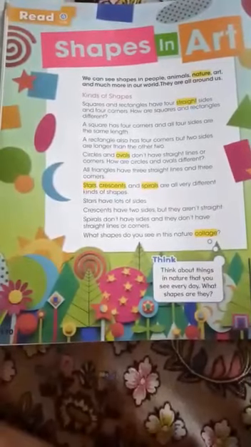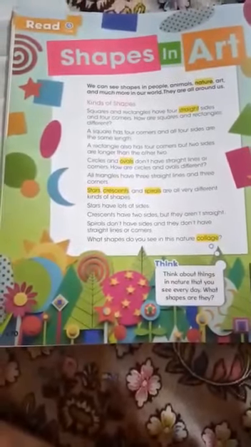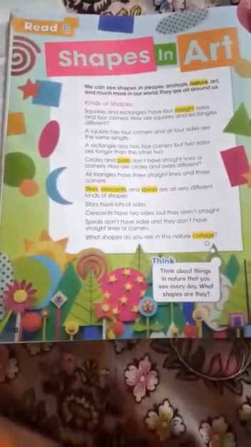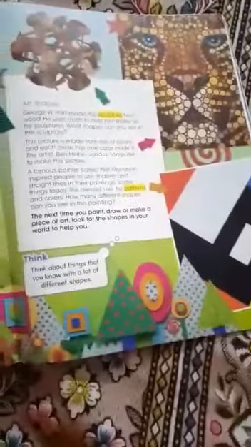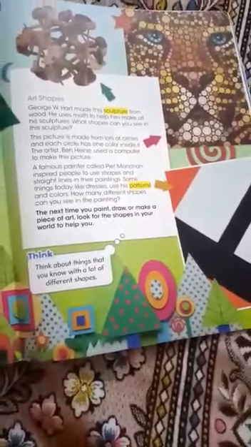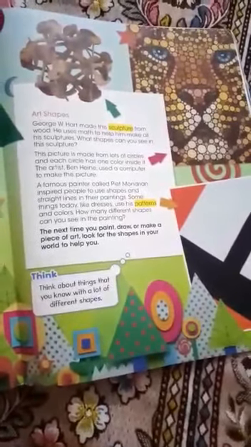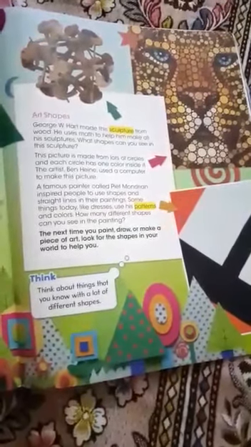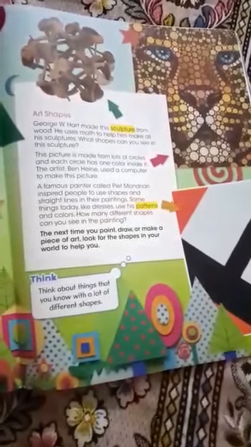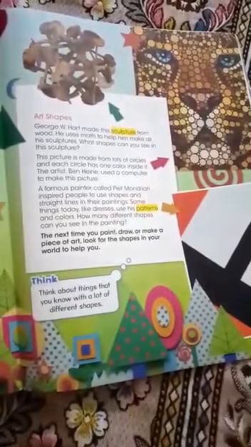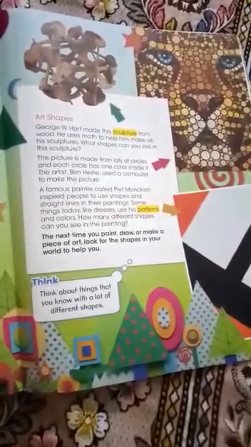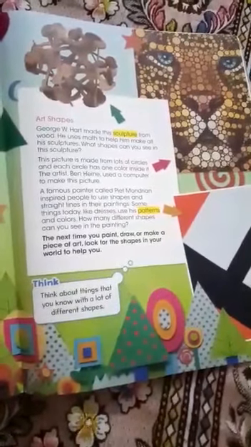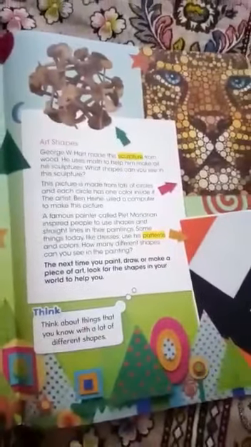What shape do you see in this nature collage? Okay, now you have to look at this nature collage, and you have to tell what kind of shapes you can see. Okay, the next page, art shapes. George W. Hart made the sculpture from wood. He uses math to help him make all his sculptures. What shapes can you see in this sculpture? Okay, look at this sculpture, and you have to tell what shapes you can see.